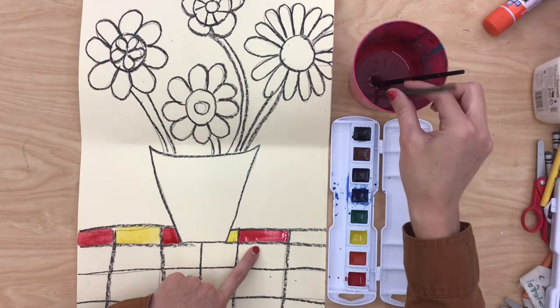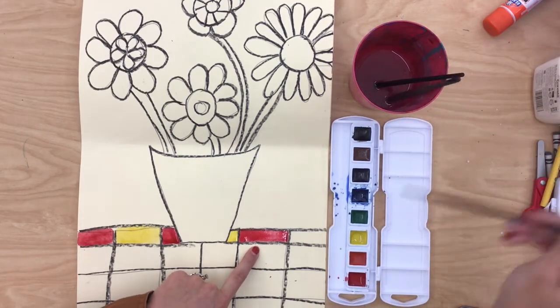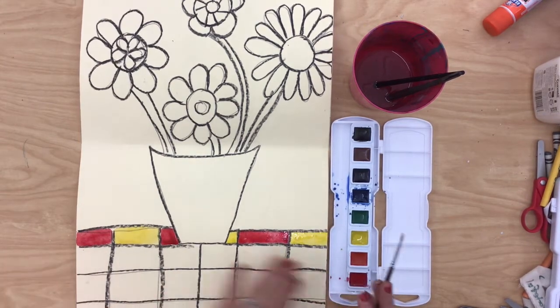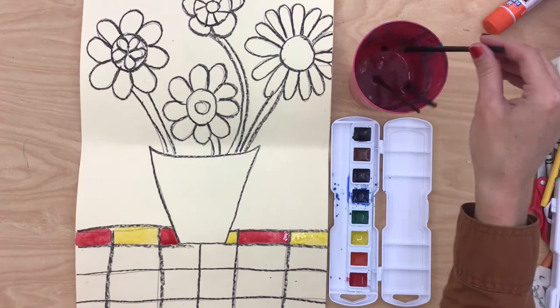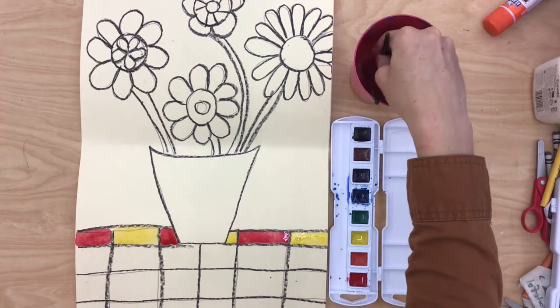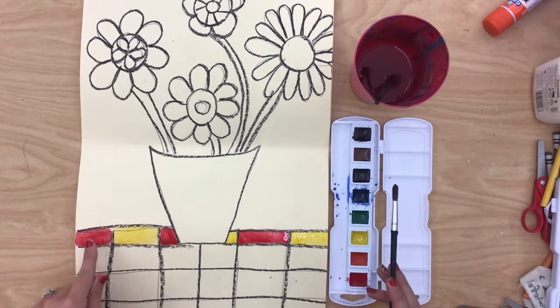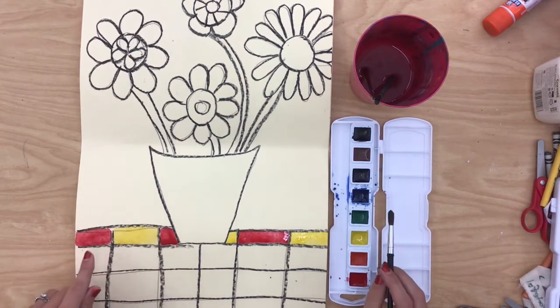And after red, what comes next in my pattern? Yellow, good. I'm gonna paint my whole tablecloth using this pattern. You can choose whatever color pattern you want. Pick 2 colors and continue your pattern.